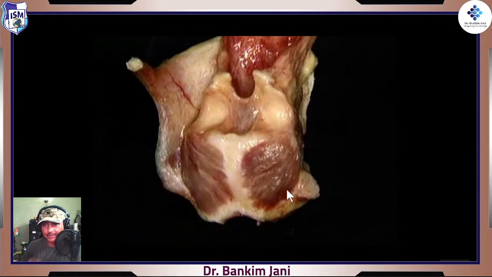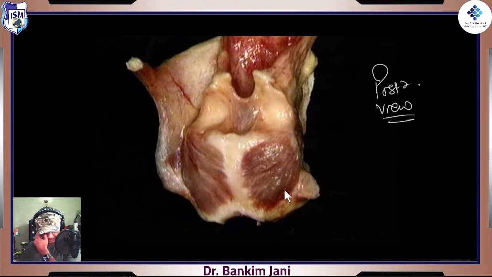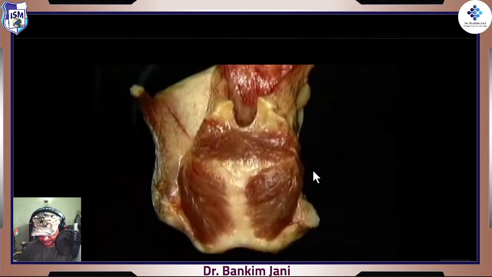Let's see another view. This is the posterior view, right? Posterior view. We are adding transverse arytenoid.